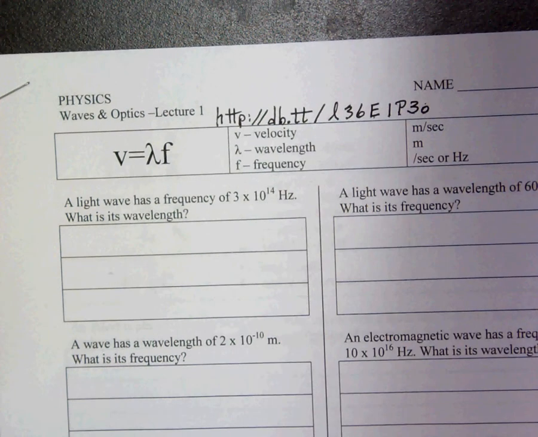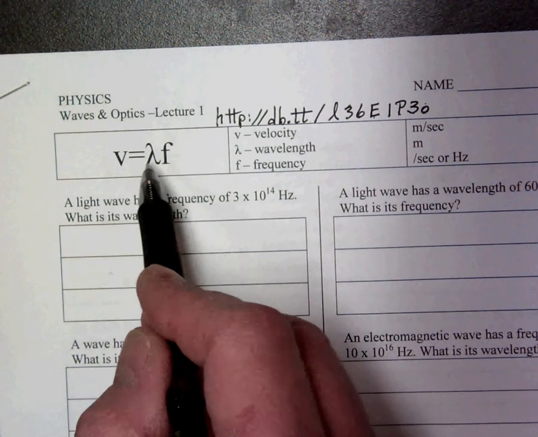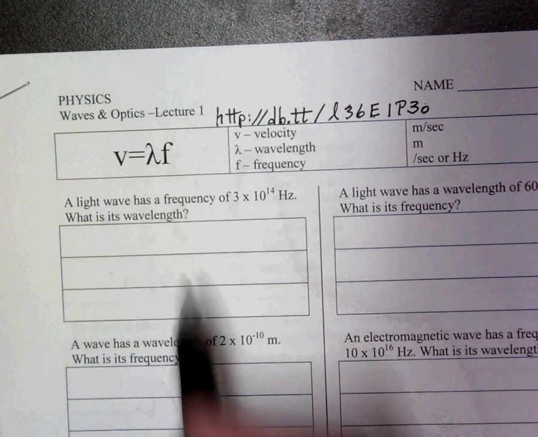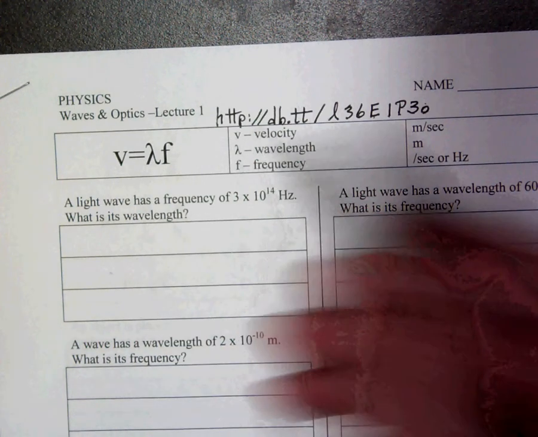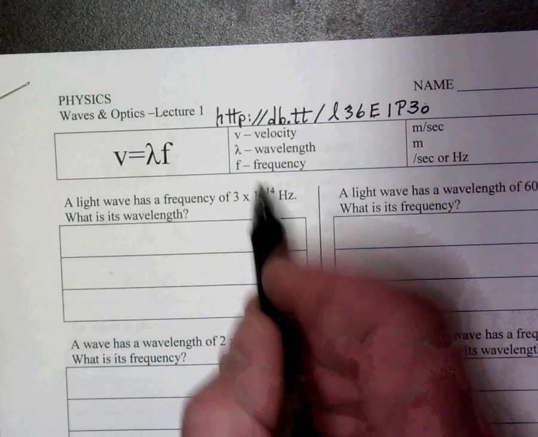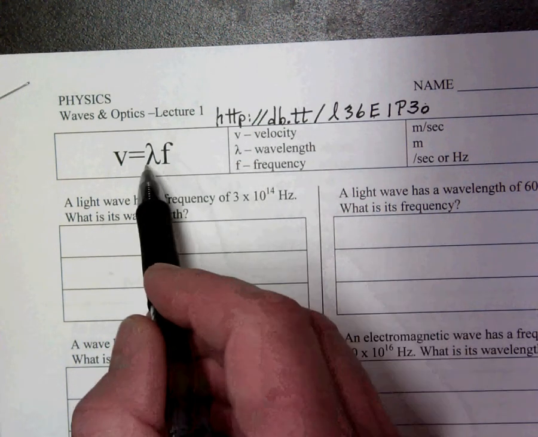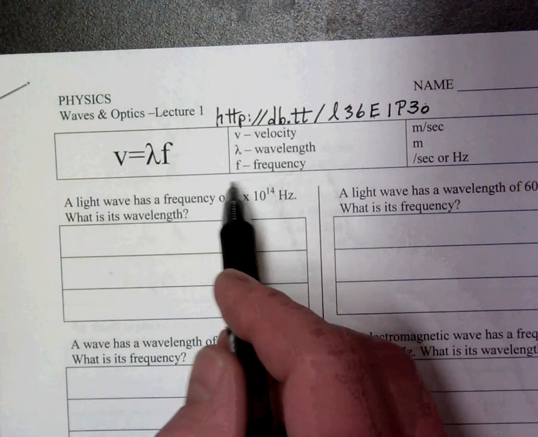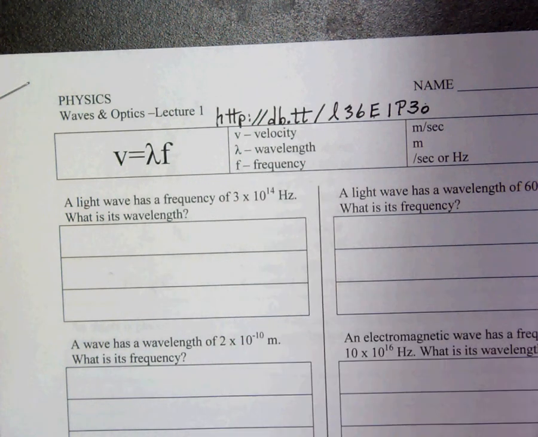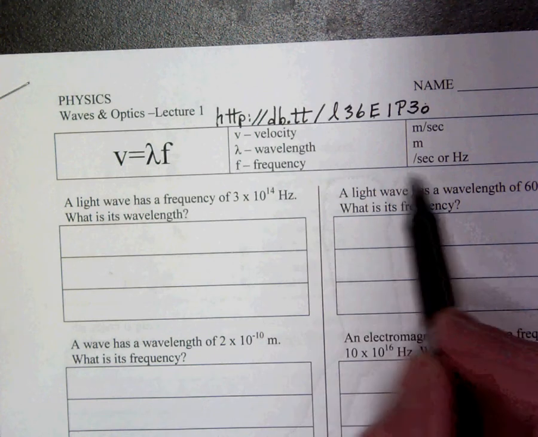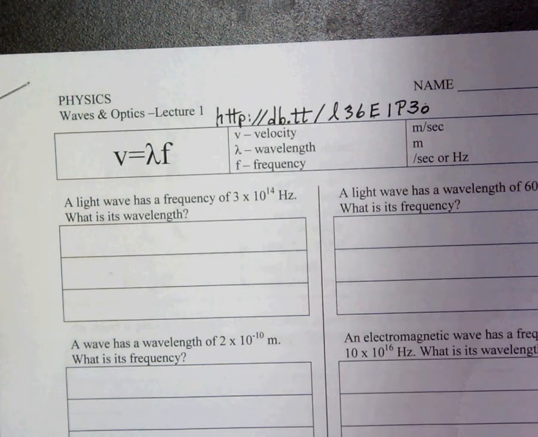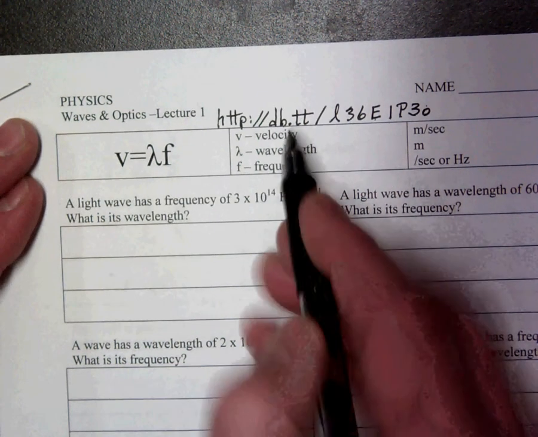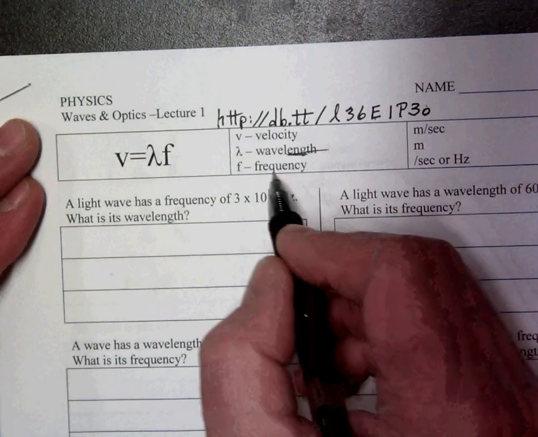Okay, our first equation in this lecture is V is equal to lambda times F, where V is the velocity. Oh, we've seen that before. This is the Greek letter lambda, which means wavelength, and the F is frequency. Meters per second, meter, okay. Really the only new one is wavelength, okay, there's our meters.